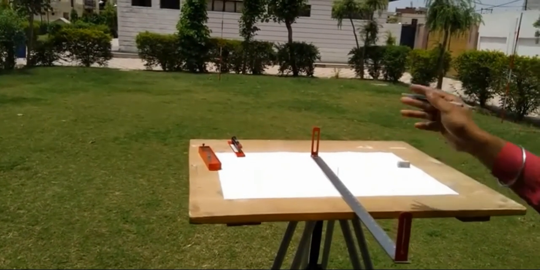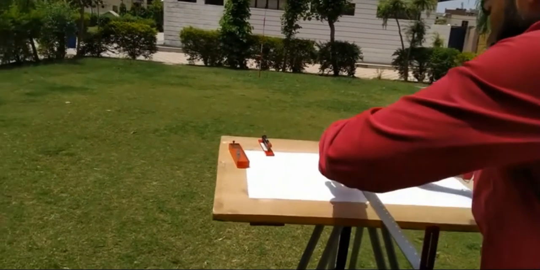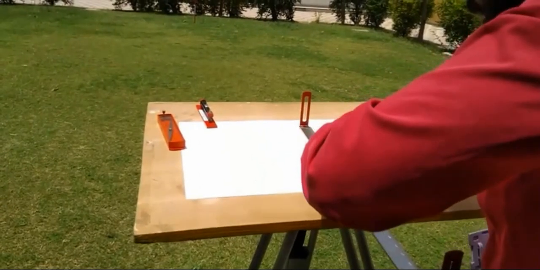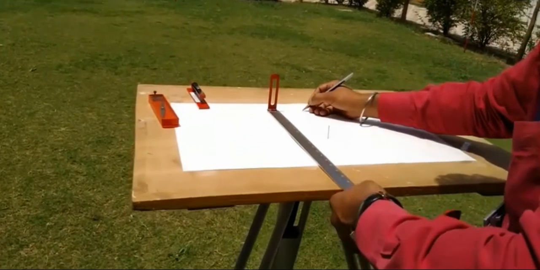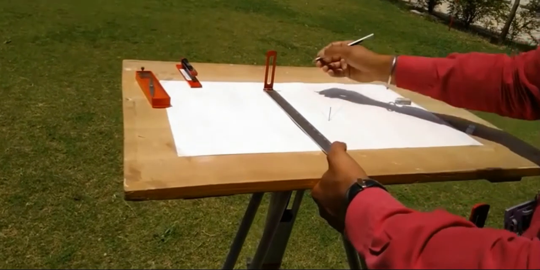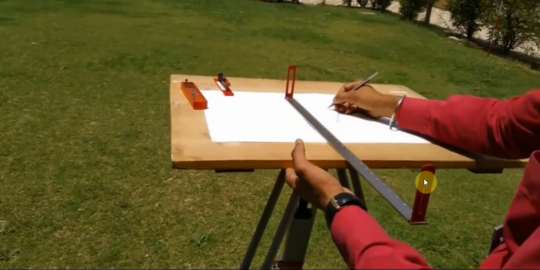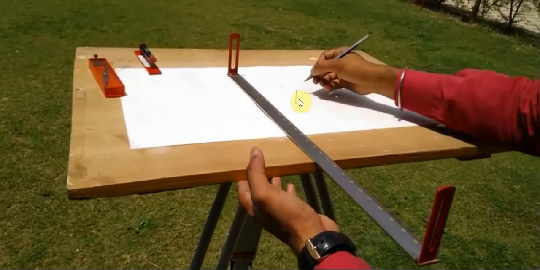And I will measure the distance between point O and point B. So now I'll draw a ray against the alidade, and I will mark that ray as B. So you can see this is my first ray and this is my second.